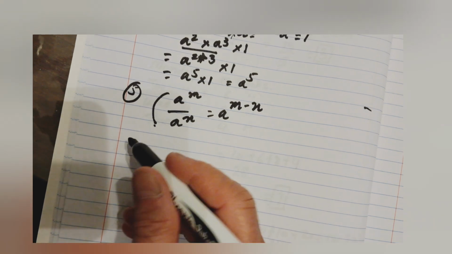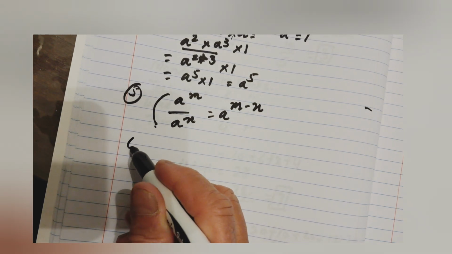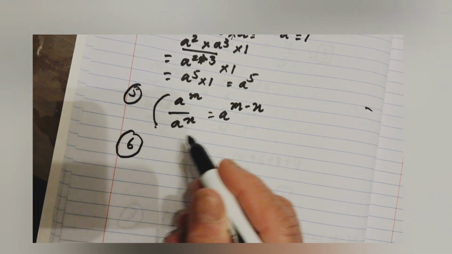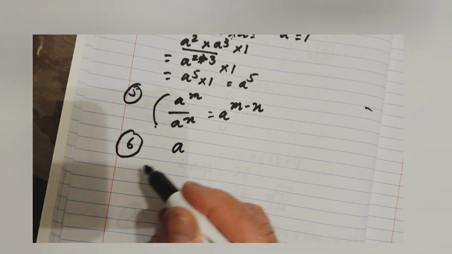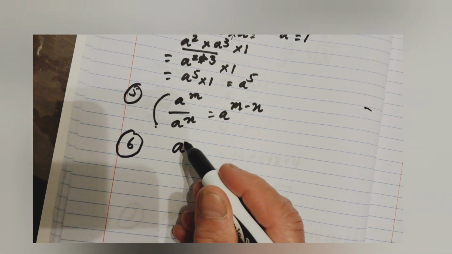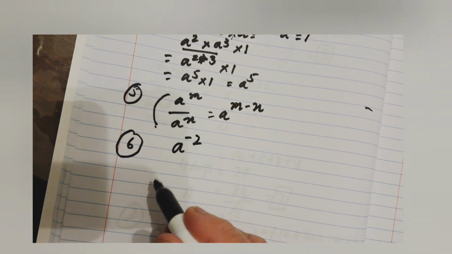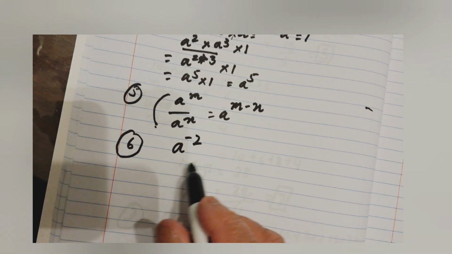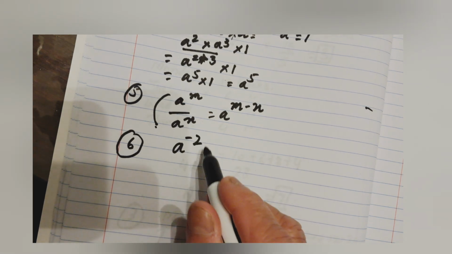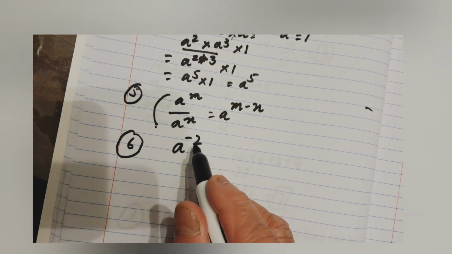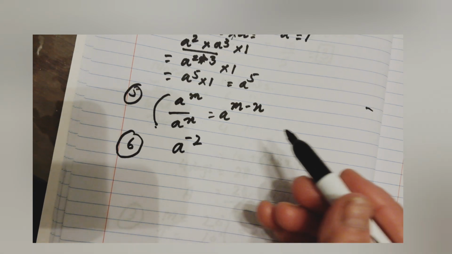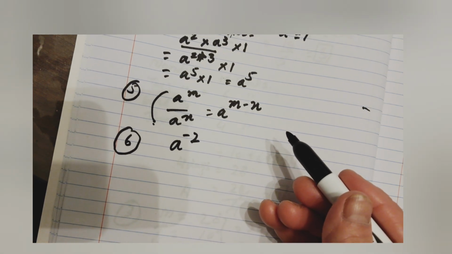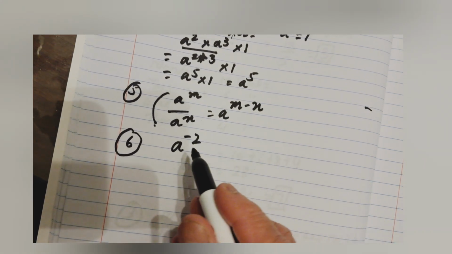If we have another question, if we have a to the power of minus 2, how do we solve this? We want to remove this minus. We want to change minus 2 into positive 2. How do we change this one?